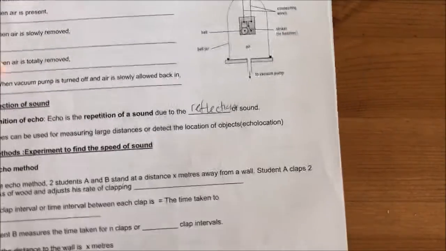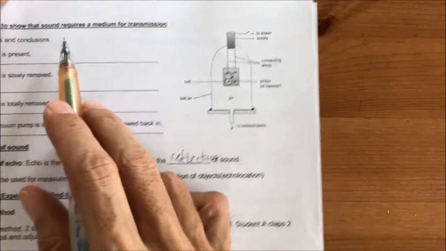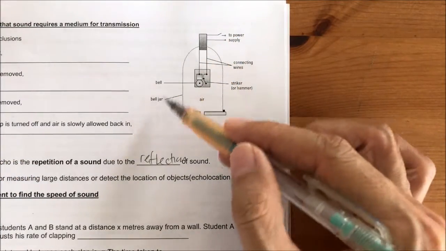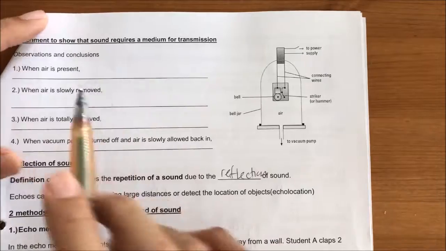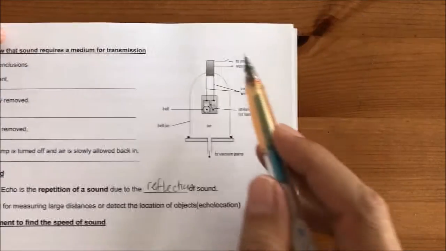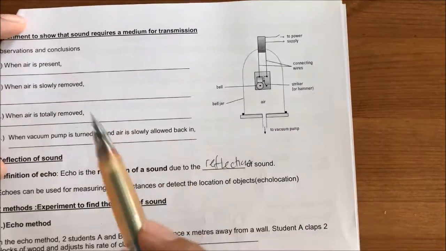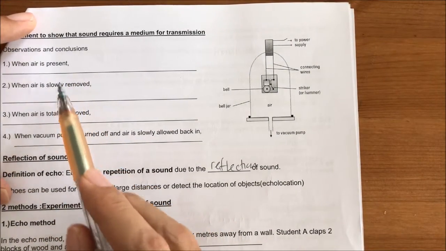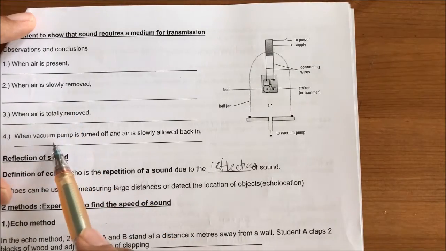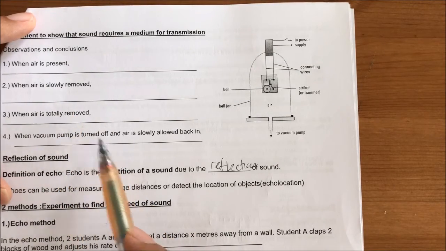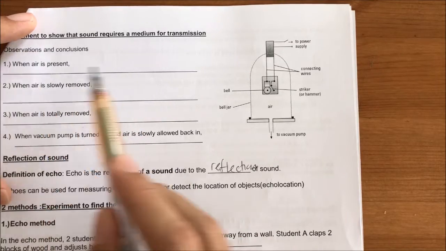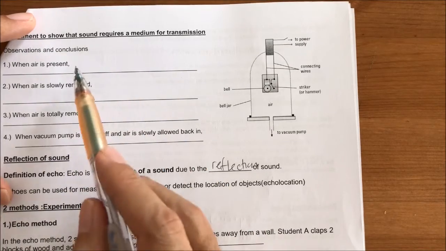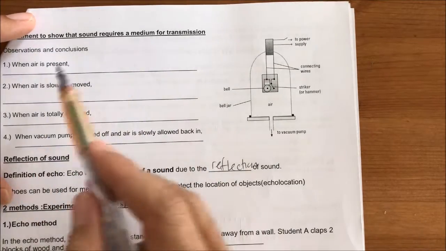So next one, experiment. How do you show that sound requires a medium for transmission? As I say again, remember the diagram, that helps. And as you remember the diagram, you must also know what to describe, what to say. Some people remember the diagram but then don't know what to write. So you have to talk about the three situations: air present, slowly remove air, totally remove air, and then when air is slowly let back in. For each one, you talk about what you see, what you hear. When air is present, you see the hammer striking the bell, and sound is heard, then you keep writing. That gives you the guideline on what to write.